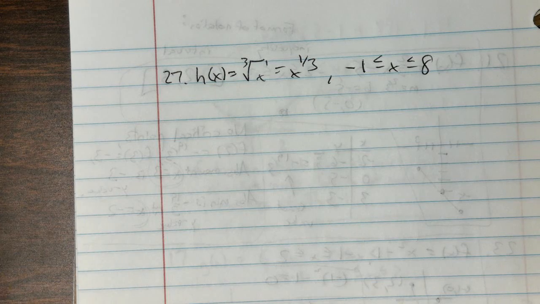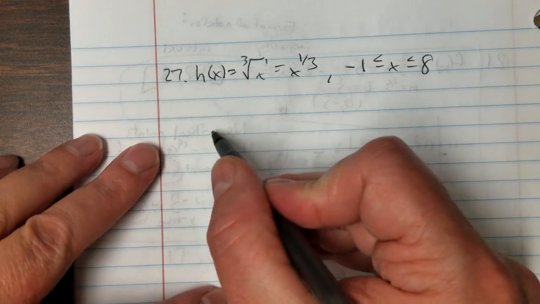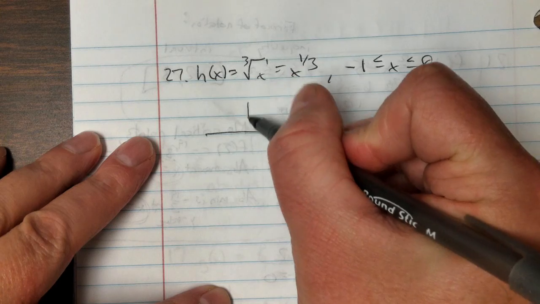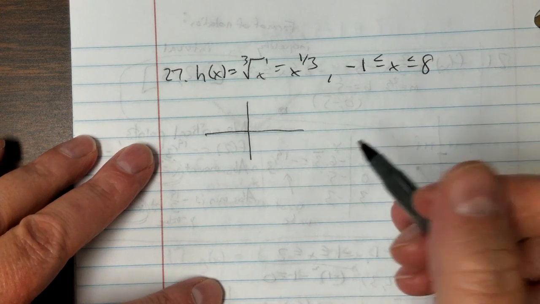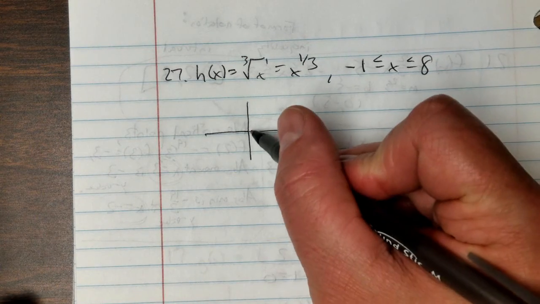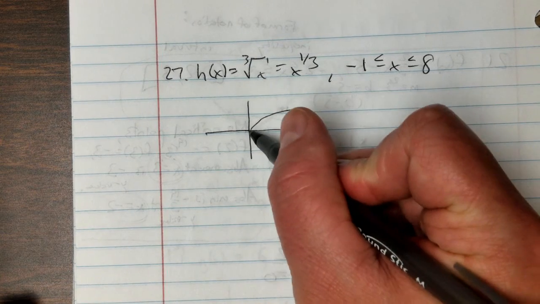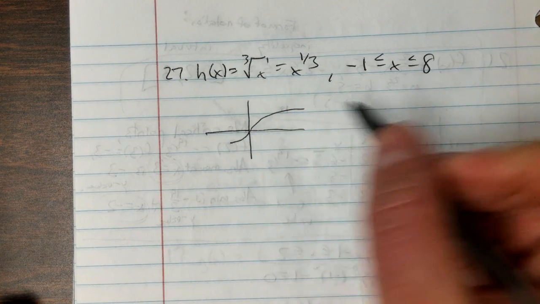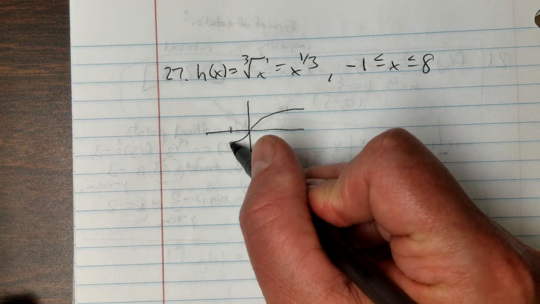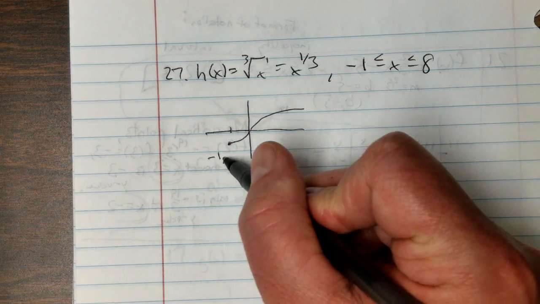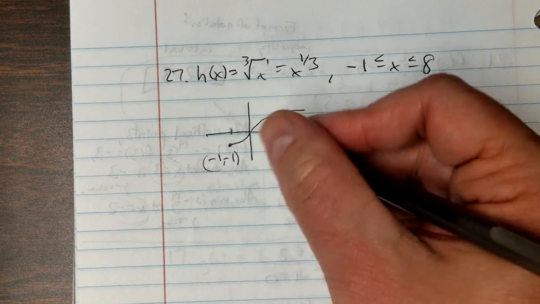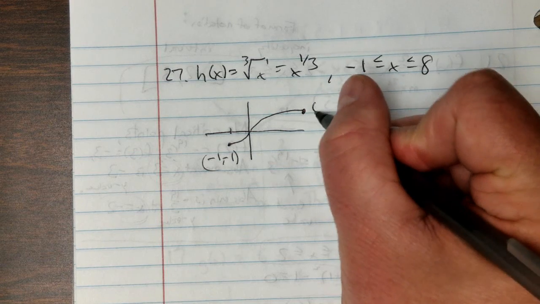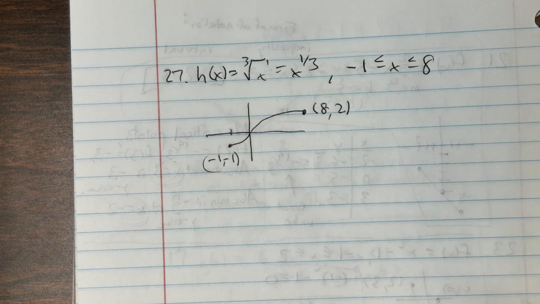And first thing we're going to do is graph it. And then the cube root of x basically looks like that. And then we just need a little bit here because at -1, it's -1. And over here at 8, it's 2, because the cube root of 8 is 2.